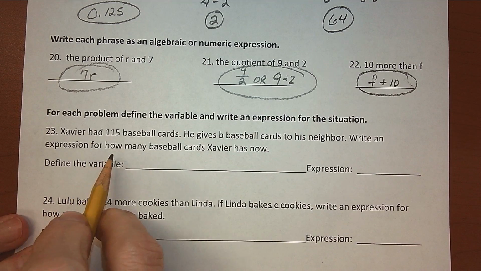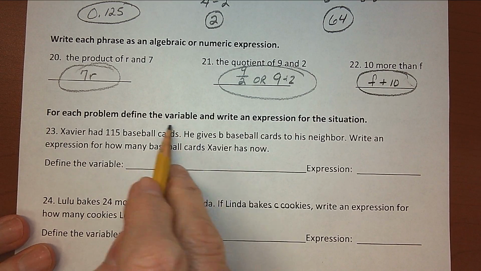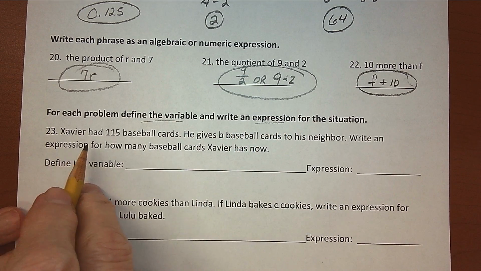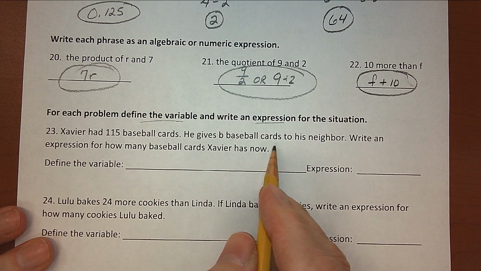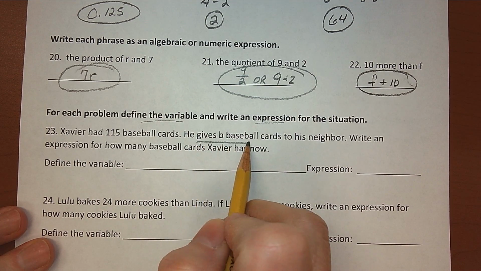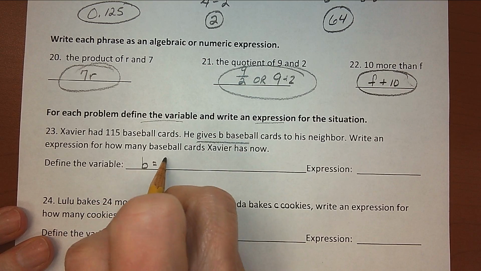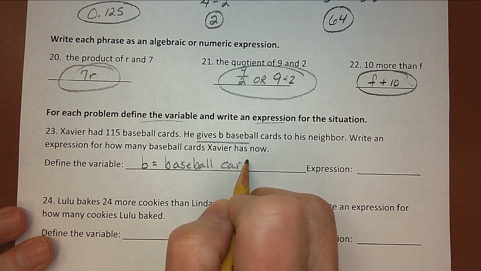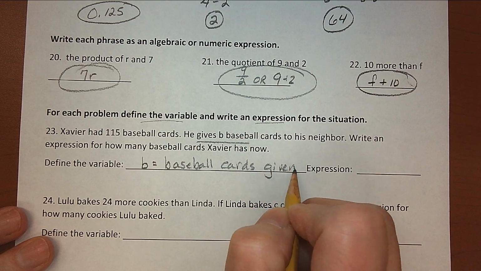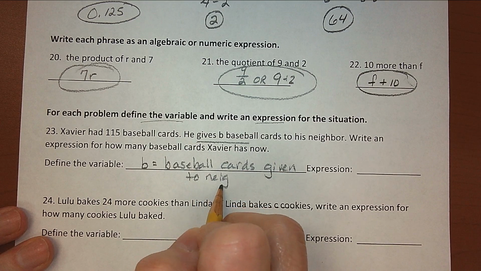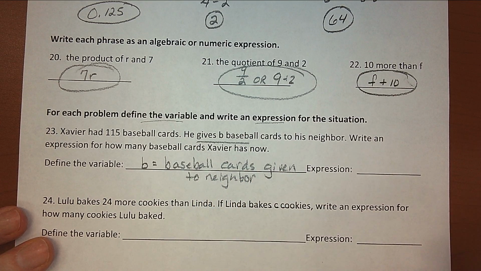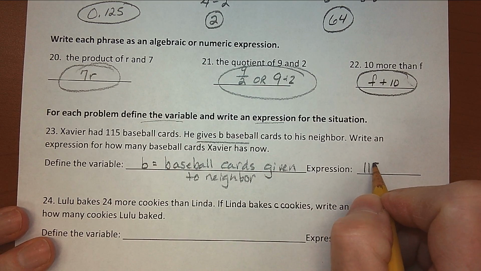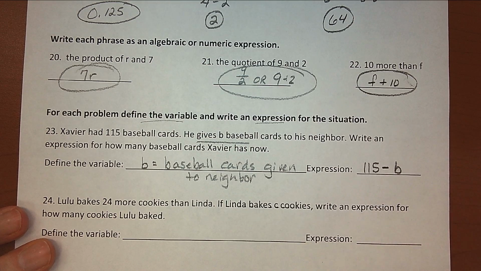This says for each problem define the variable and write an expression for the situation, so no equal sign. Xavier had 115 baseball cards. He gives B baseball cards to his neighbor. All right, so B is baseball cards given to neighbor. Write an expression for how many baseball cards Xavier has now. So his total cards, 115, minus the ones he gave to his neighbor, will tell us how much he has now.